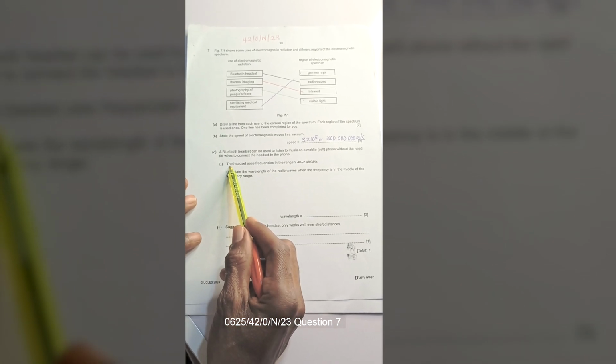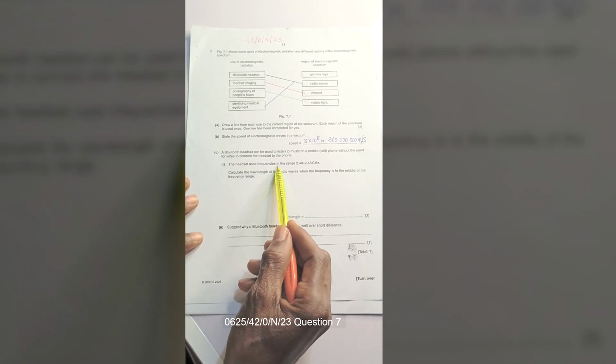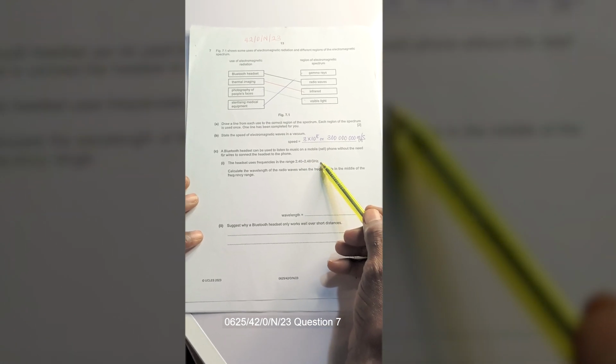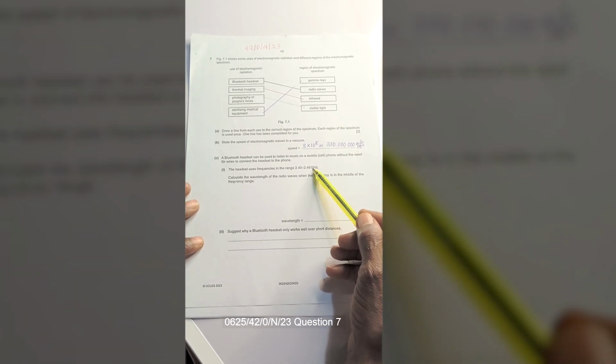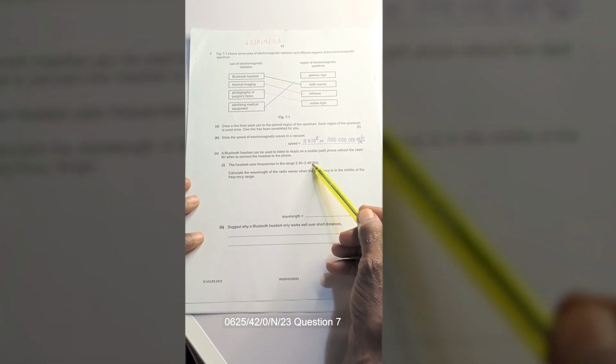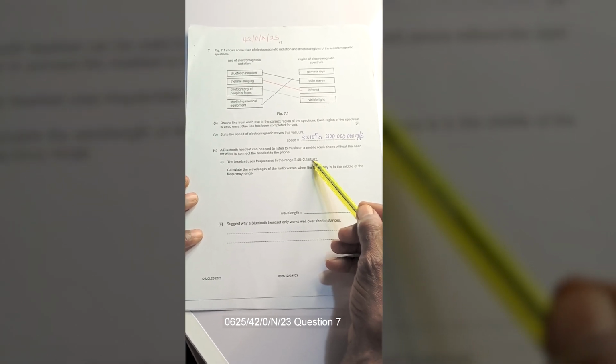The headset uses frequency in the range from 2.4 to 2.48 gigahertz. Gigahertz is a prefix meaning 10 raised to the power 9, that means billion.